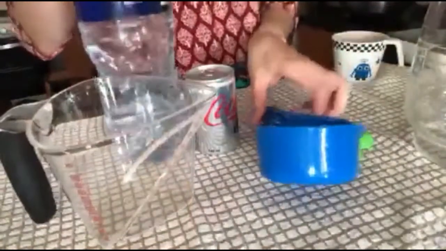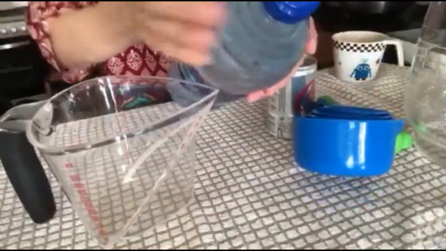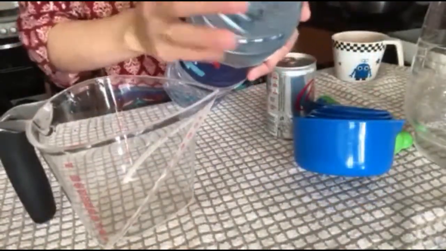Now for this water bottle, it can hold, let me show you here. It says here 1.5 liters. So this water bottle can hold 1.5 liters of water.